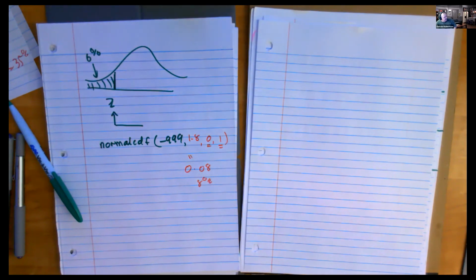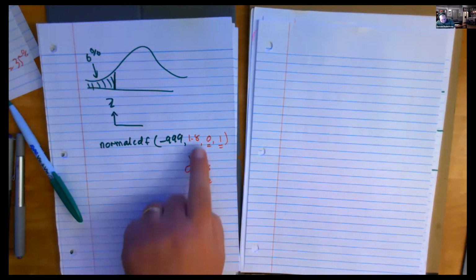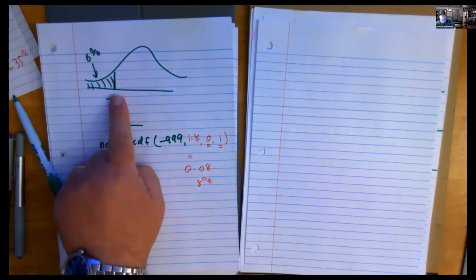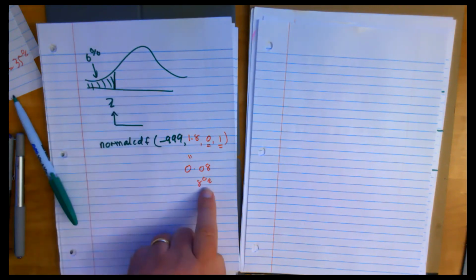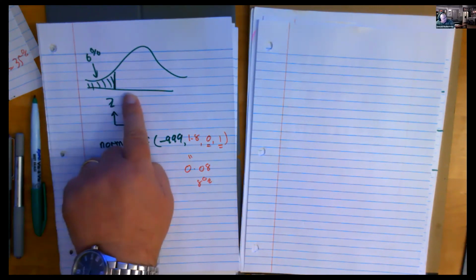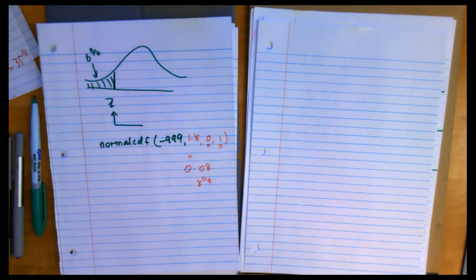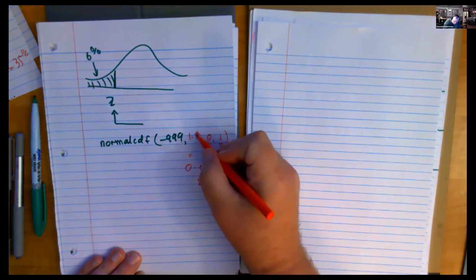Where would I go next if I was guessing? Bigger than 1.8 or less than 1.8? If it was 1.8 and I got 8%, what would I have to do? Move this way or that way? We need to move less than. Okay, less than, right? So can you imagine I would go in and I'd do 1.6.